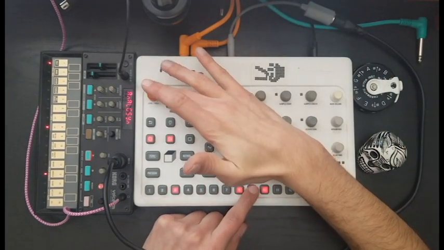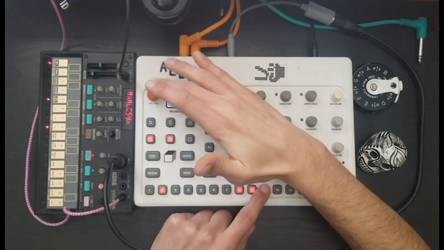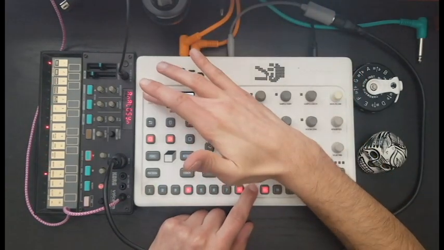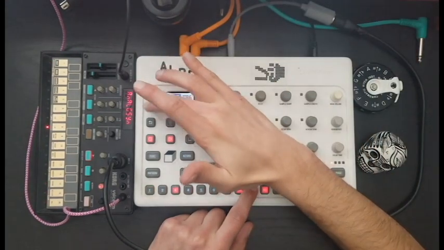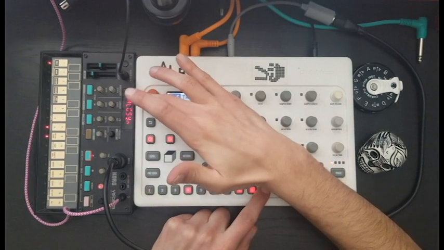Oh, can you hear? The nice thing about this method is that you have individual control over every note. And let's say we want to give the central note less velocity. There we go.